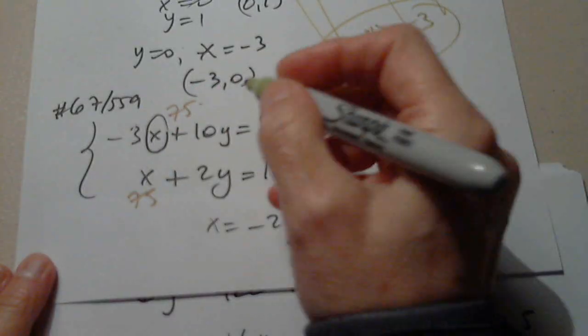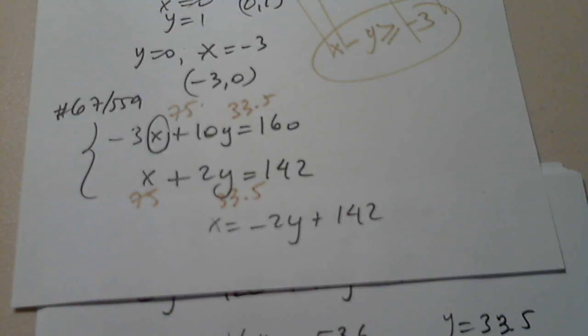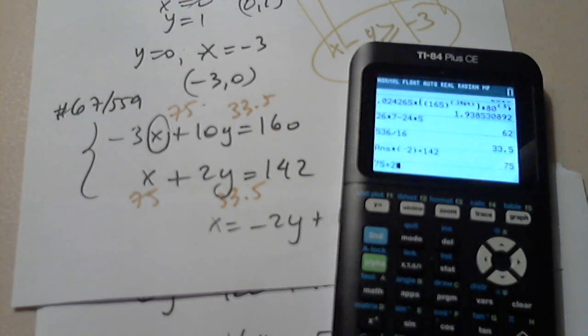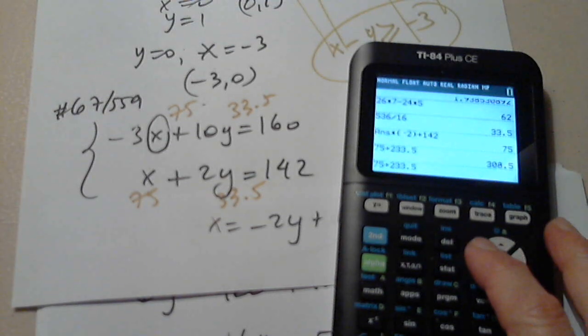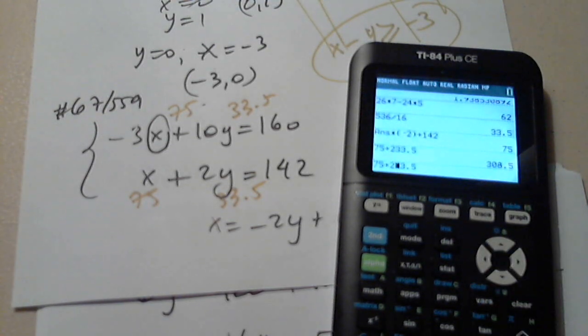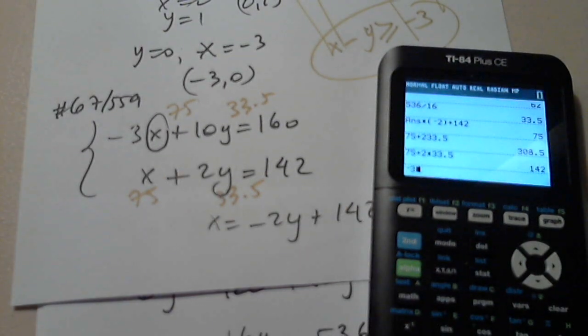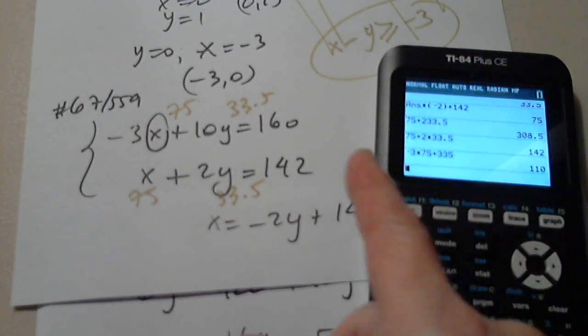75, 33.5. So 75 plus 2 times 33.5, do I get 142? So 75 times 2, and that, yes. So I got 142, that's correct. Now, negative 3 times 75 plus 335, because I multiply by 10, do I get 160?